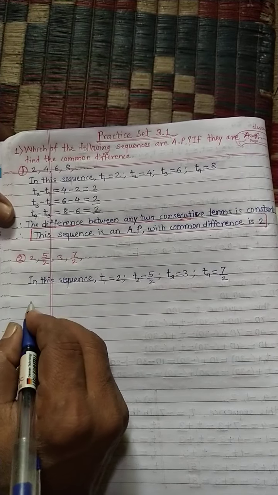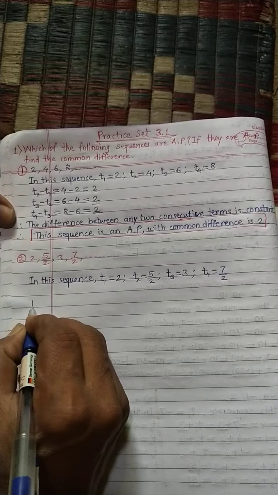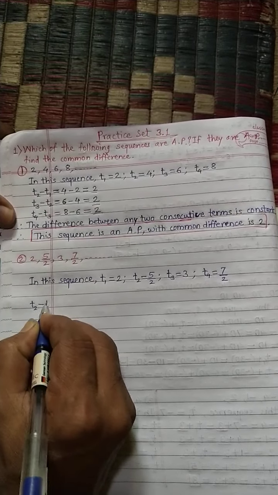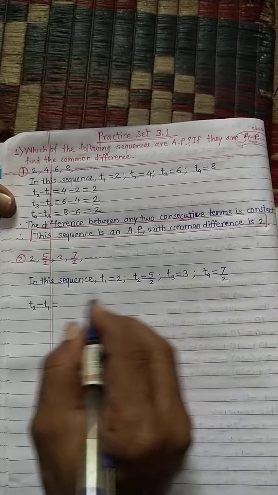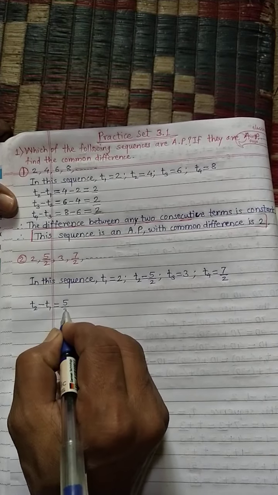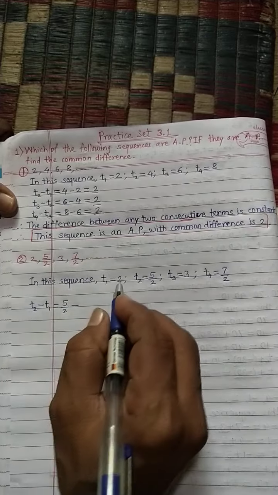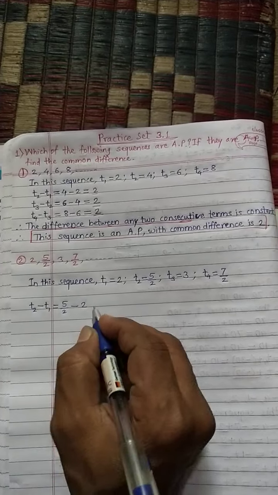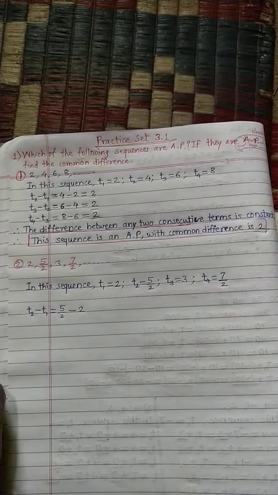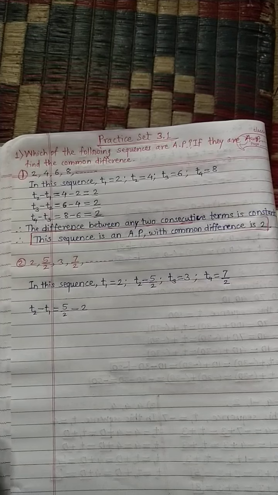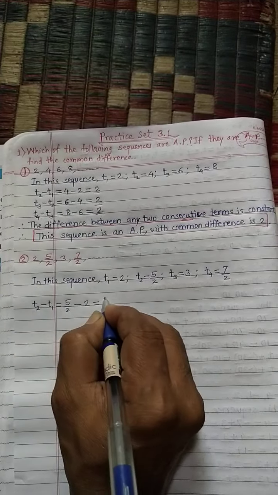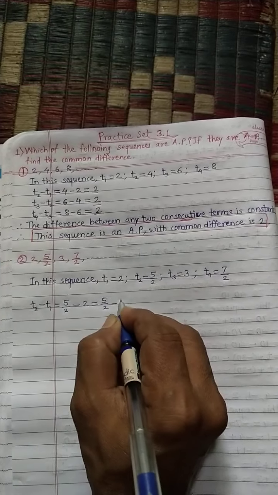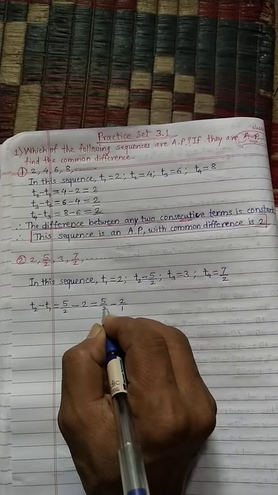Okay, so here T2 minus T1 is equal to 5 upon 2 minus 2 upon 1.